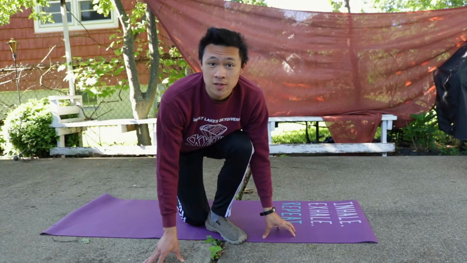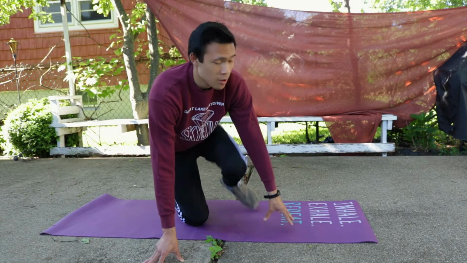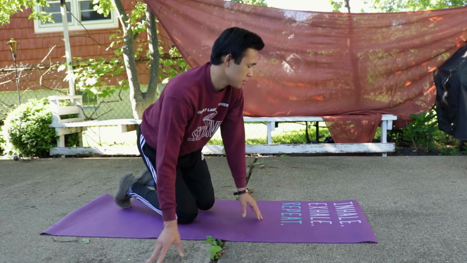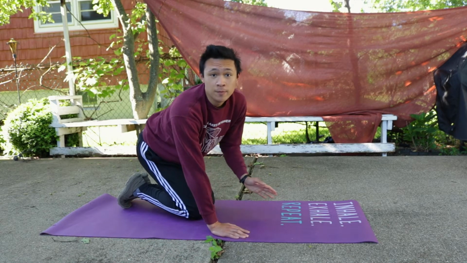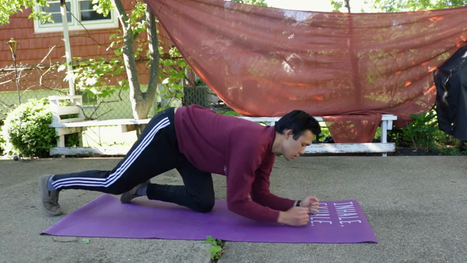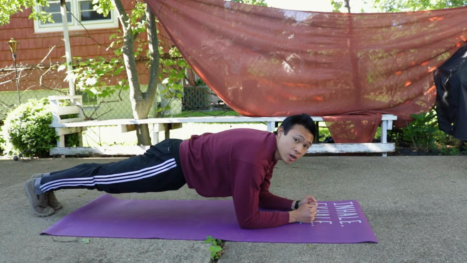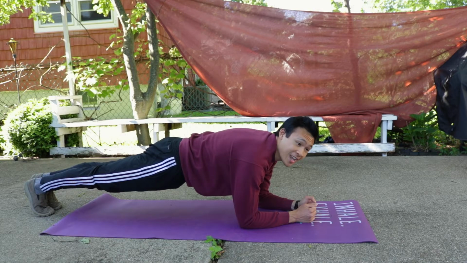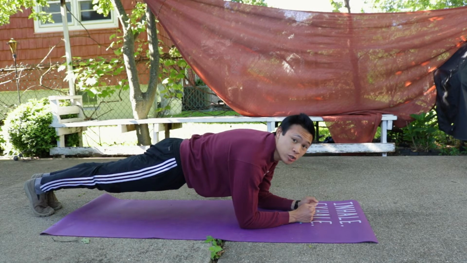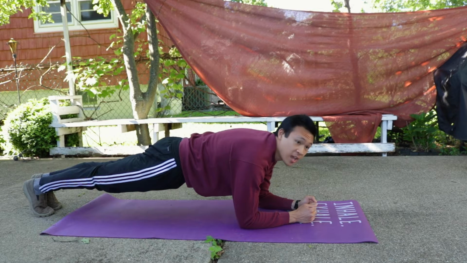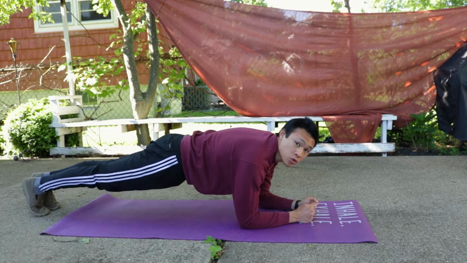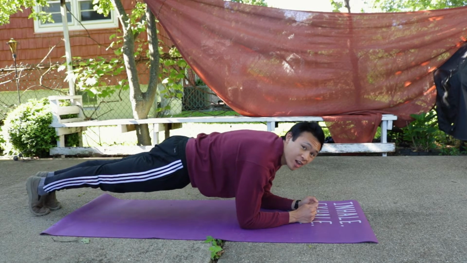So now we're moving on to the strengthening exercises. The first one we're going to do is planks. There are several ways you could do this. If you want to keep it simple, put out your arms like this, and then tuck in your belly button to your spine again. Then engage your glutes, and push your toes right here into the ground.